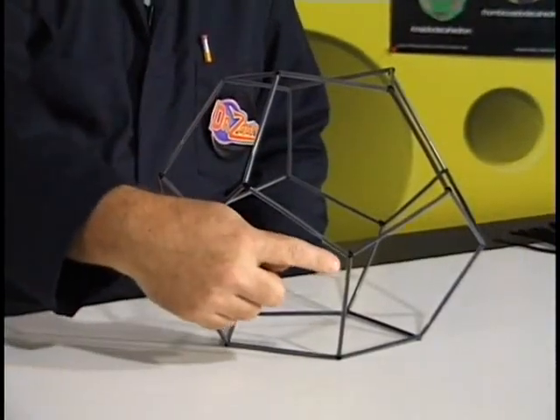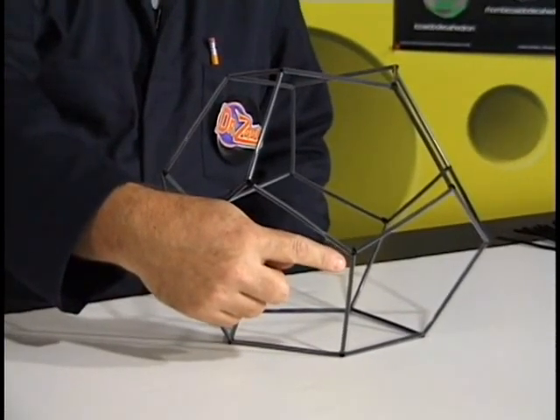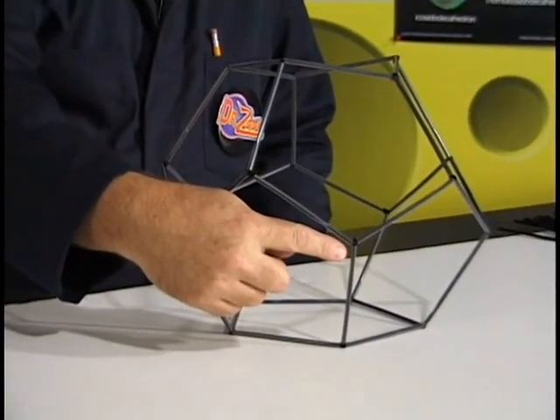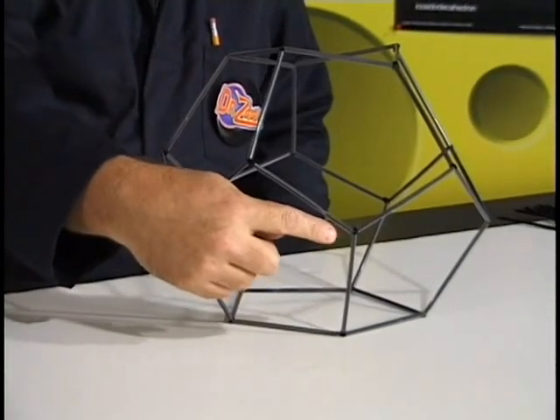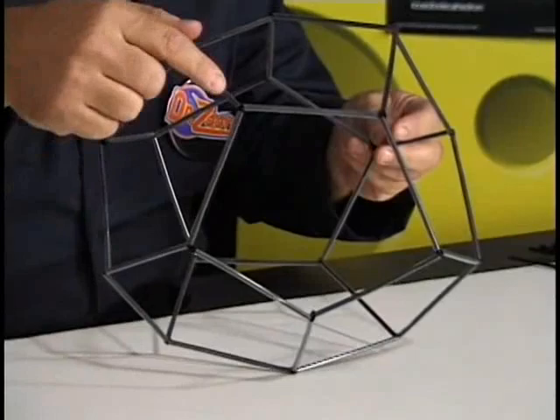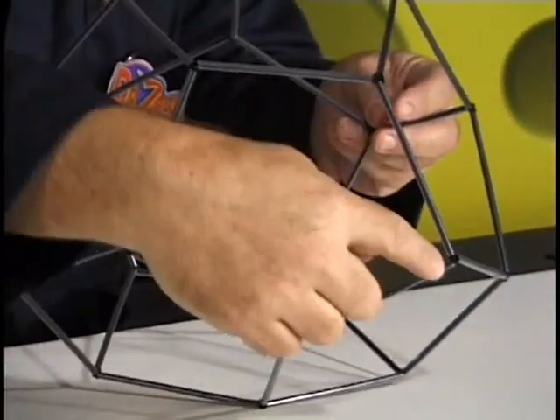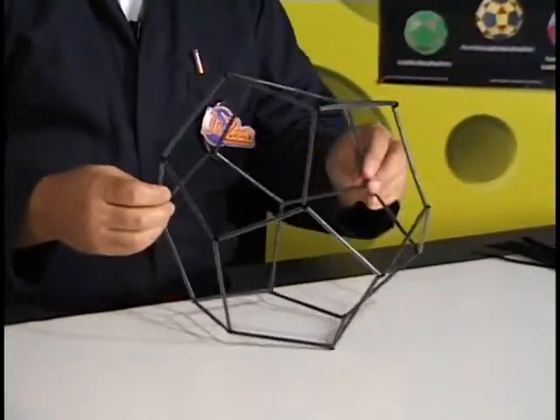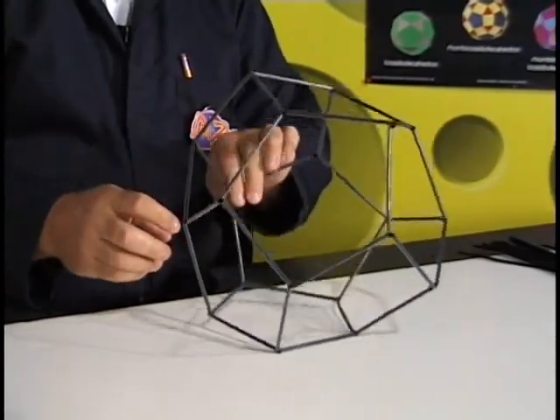Notice that each corner or vertex of this geometric solid has 3 spokes coming out from it, and each face is in the shape of a pentagon. In fact, the entire structure is made of pentagons.